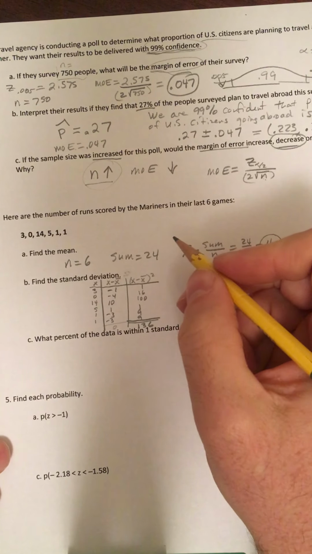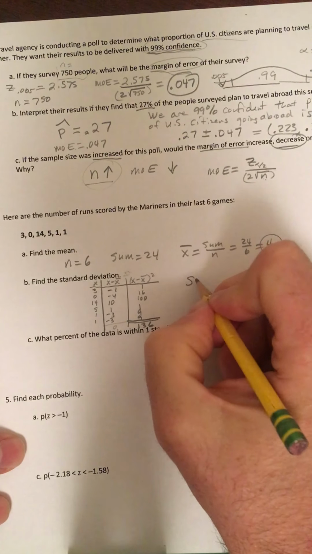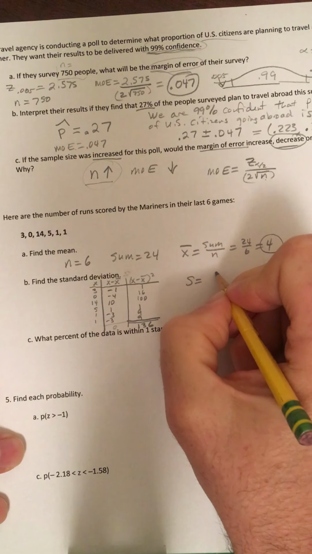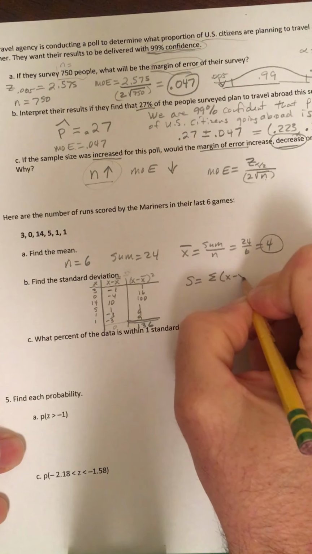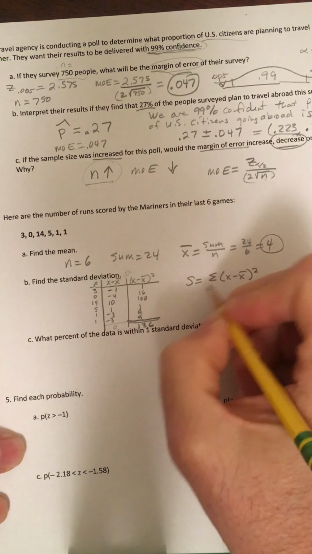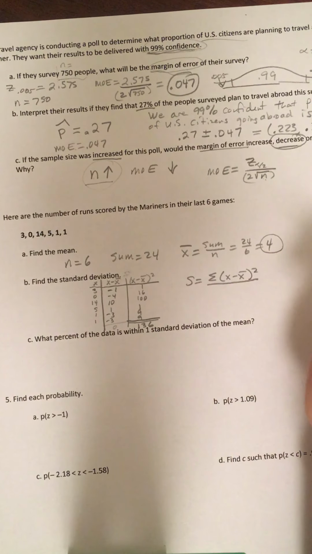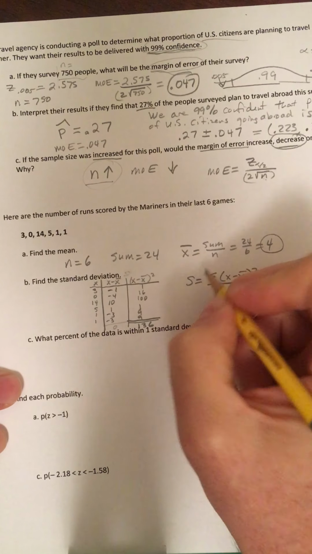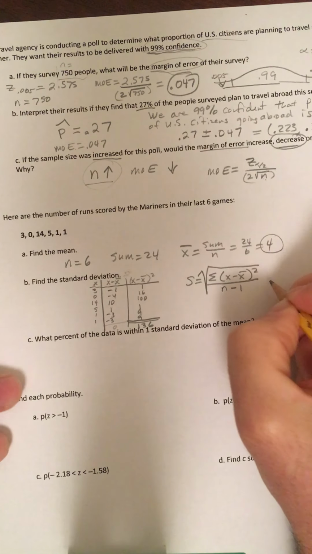Just to remind you, it's on the front, but the formula for the standard deviation is you take the sum of these deviations squared, so you add up that column that's squared, 136. We want to average it out, but instead of dividing by n, we divide by n minus 1, and then the last step is to take the square root.